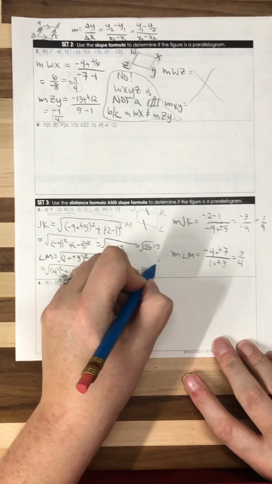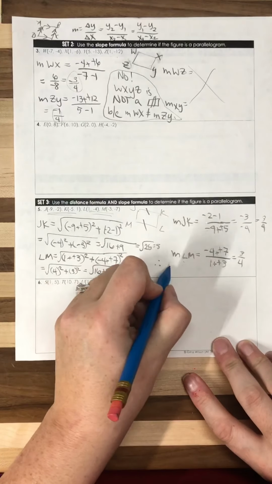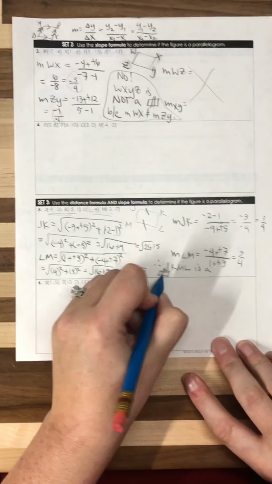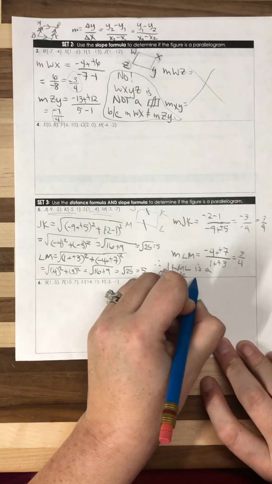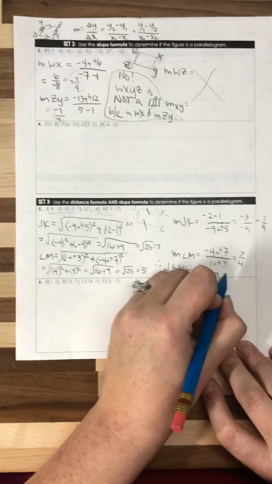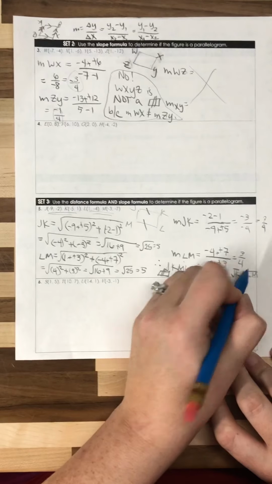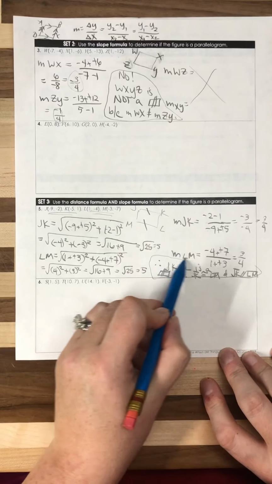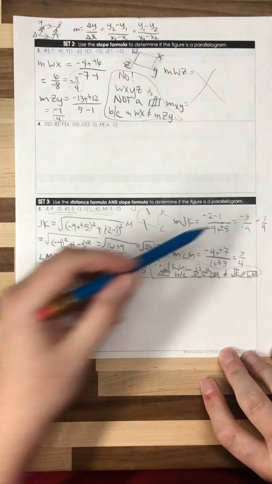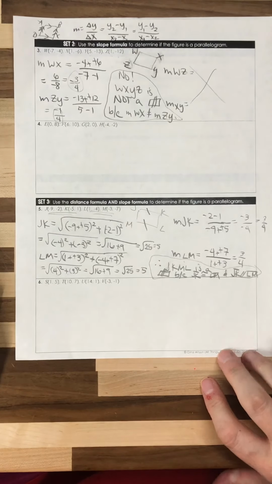So therefore, oops, I almost put ABCD. JKML is a parallelogram because JK is congruent to LM and JK is parallel to LM. And we proved it with our work showing that the distance between each pair of points is the same and the slope of each side is the same. So go ahead and do the evens and then check the answer key.